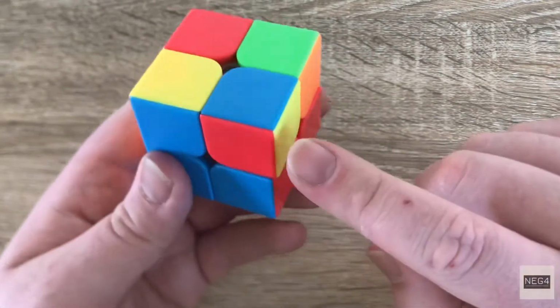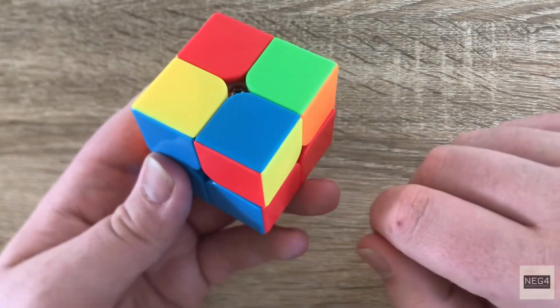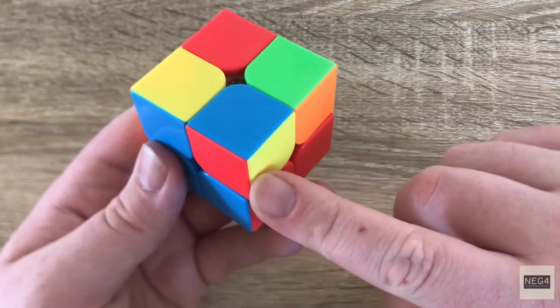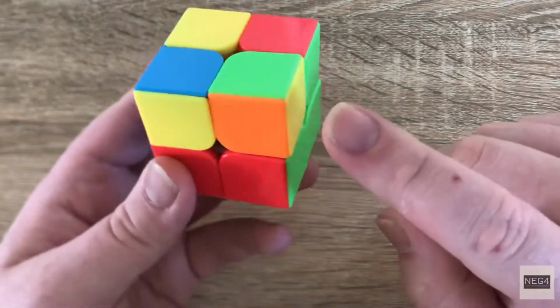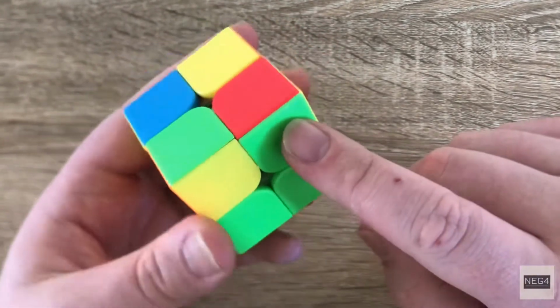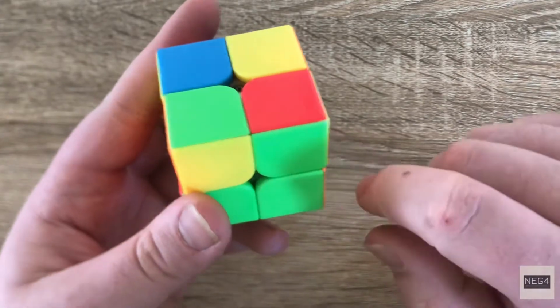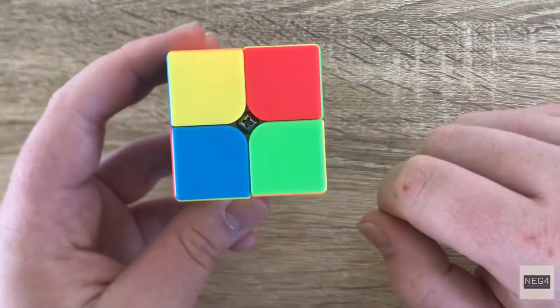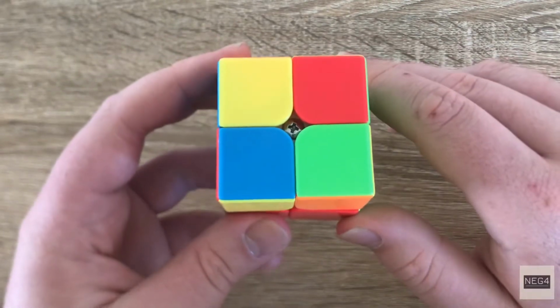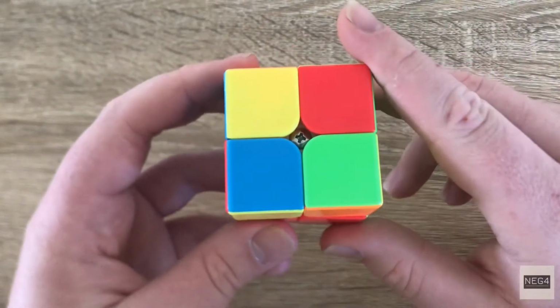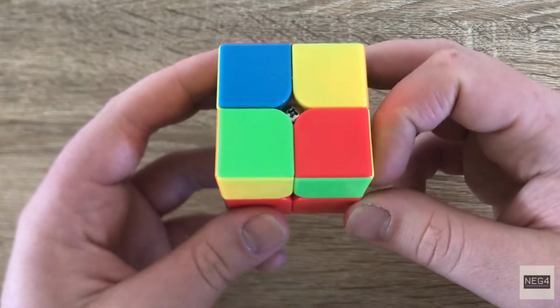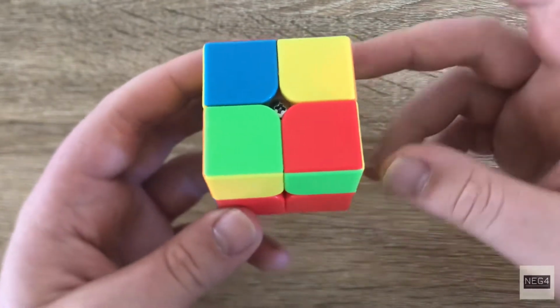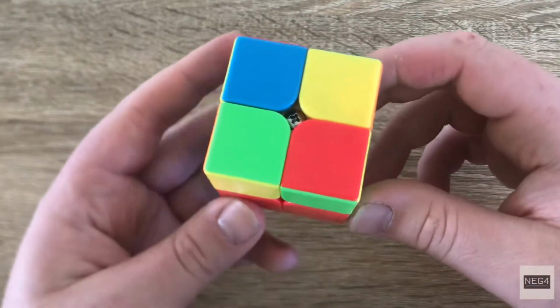Here we look through the other colors to see if they are in the correct spot or in the incorrect spot. This is in the correct spot, this is in the incorrect spot, and this is in the incorrect spot. Here we have 2 in the correct spot and 2 in the incorrect spot. This is not what we are looking for. We are looking for 1 in the correct spot.